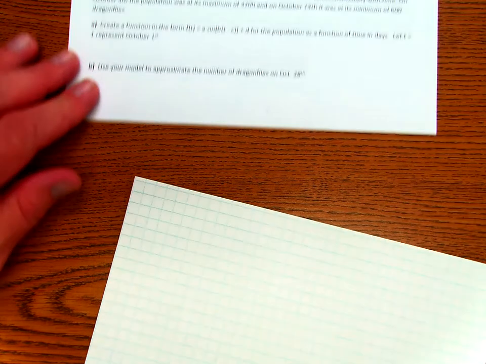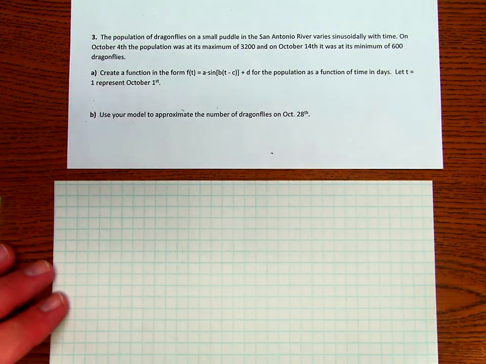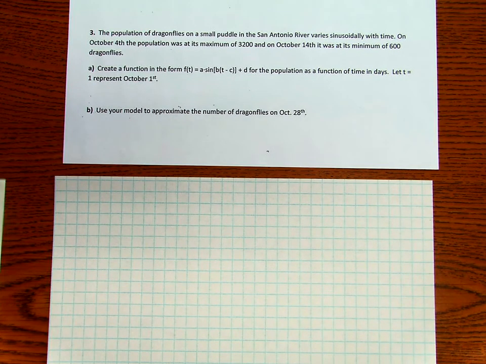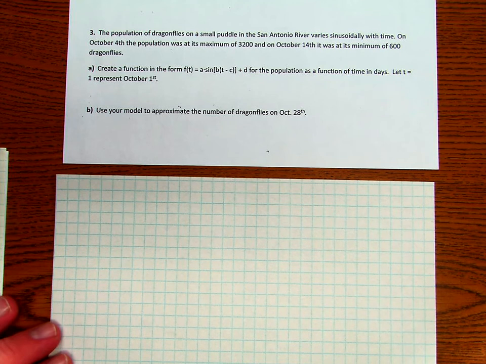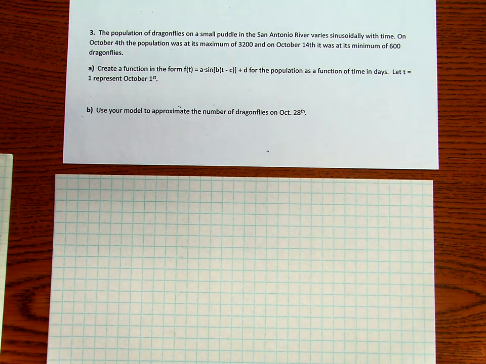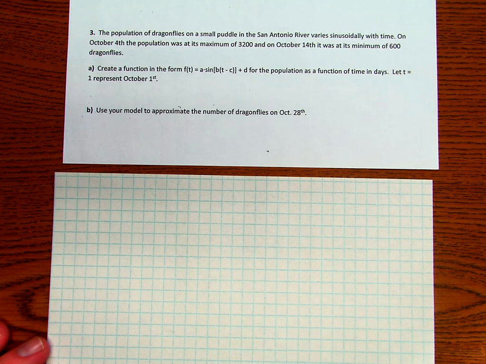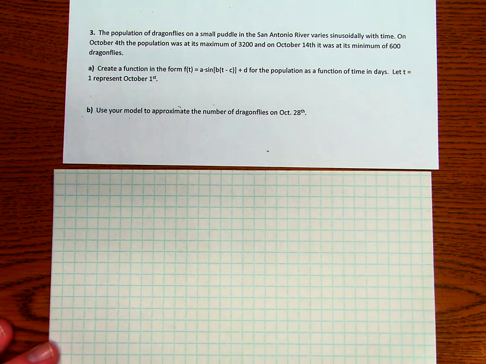Right there looks pretty good. The population of dragonflies on a small puddle in the San Antonio River varies sinusoidally with time. On October 4th, the population was at its maximum of 3,200. On October 14th, it was at a minimum of 600. Create a function in the same algebraic form for the population as a function of time in days. Let t equals 1 represent October 1st.